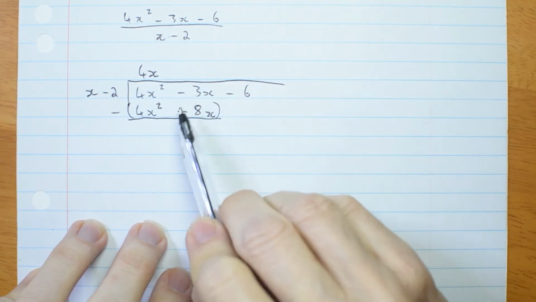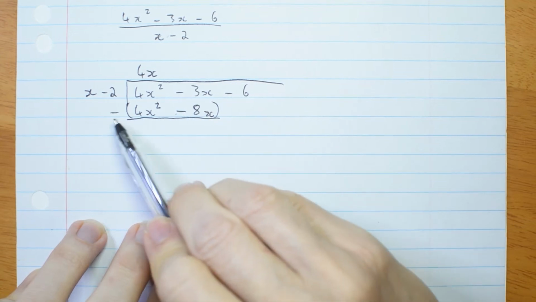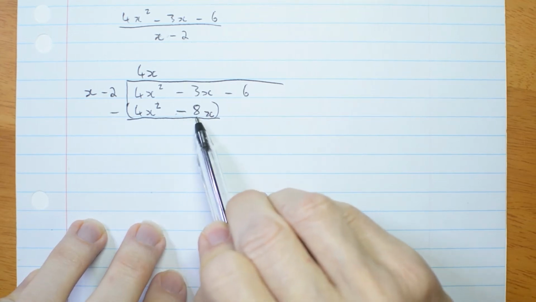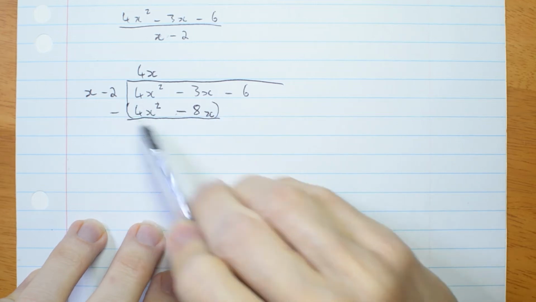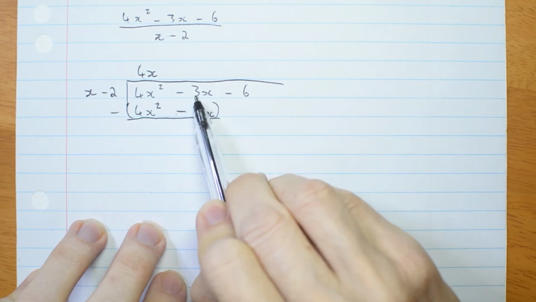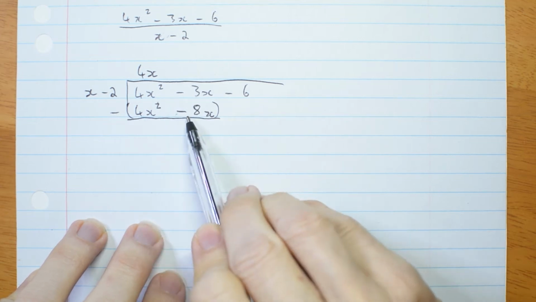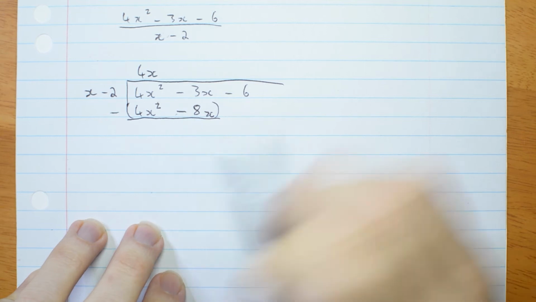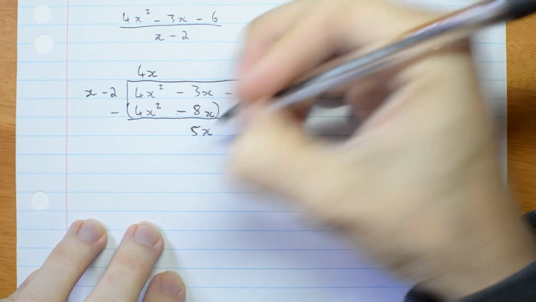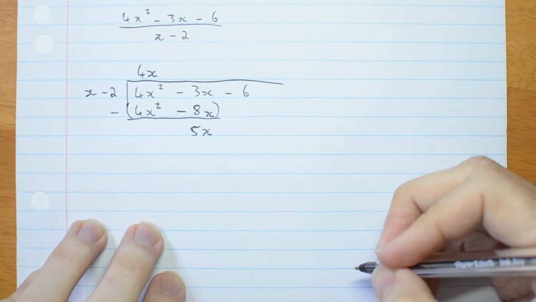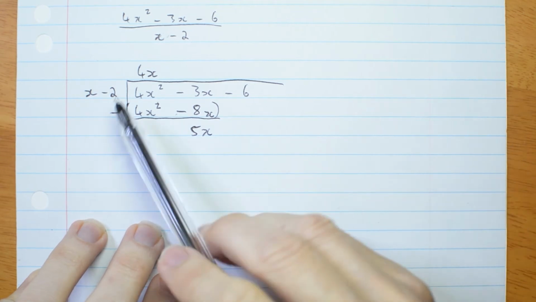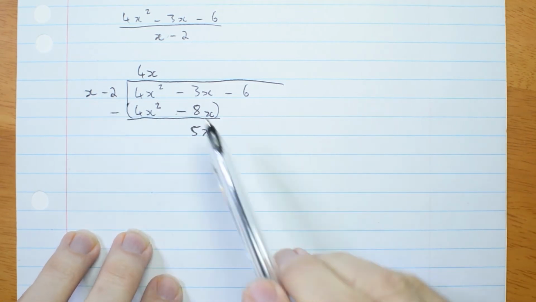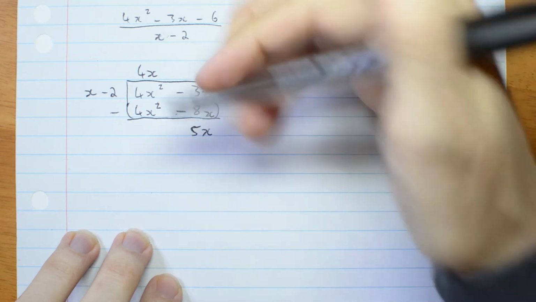But this one is negative 3 take negative 8. Be very careful with the signs. That's why I put the brackets around to make sure I remembered. Negative 3 take negative 8. Well, that's negative 3 plus 8, which is 5x. Then we go on. How many times does x go into 5x? And the answer is 5.